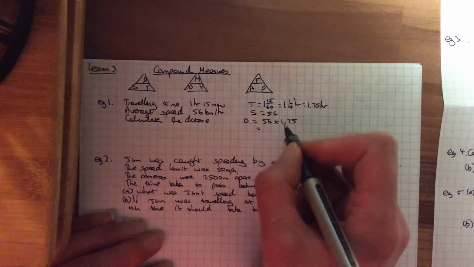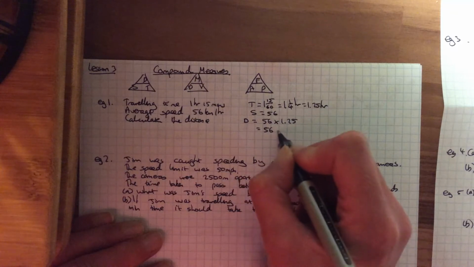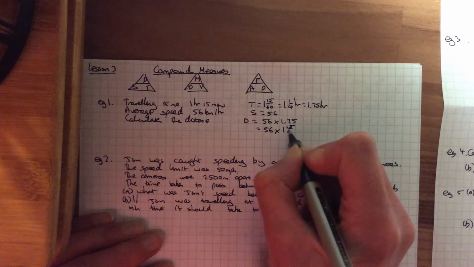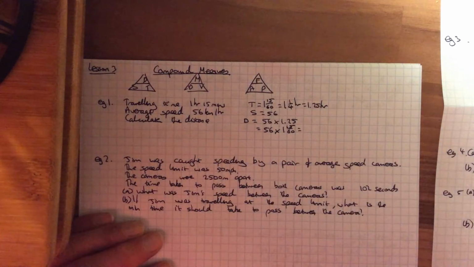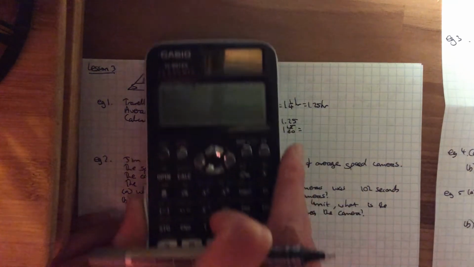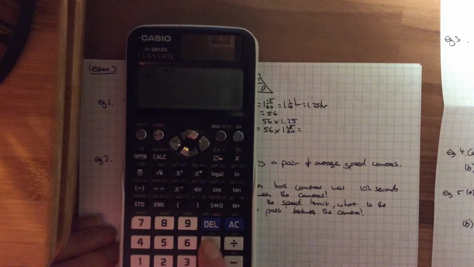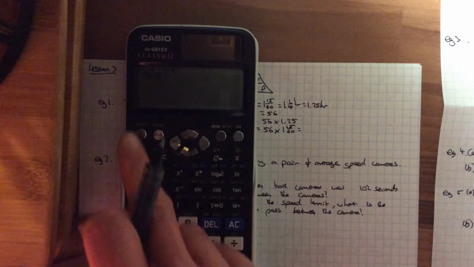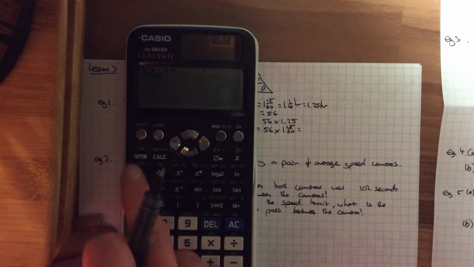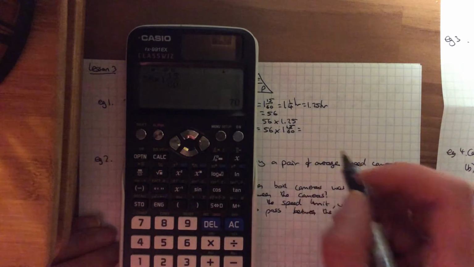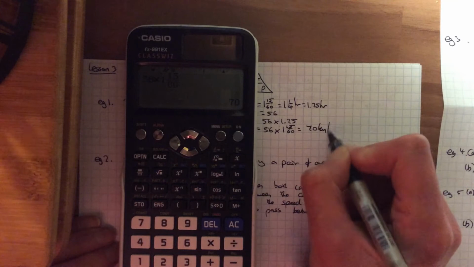Now, another way of doing the time is to keep it in minute form, so I'll show you how you do that. You can put it into your calculator as 1 and 15 over 60. That will work as well, just using your fraction button. So on your calculator, you put in 56 times. If I put it in as a fraction, you press shift and then your fraction button here, and write it in as a fraction: 1 and 15 over 60. Giving you an answer of 70 kilometers per hour.